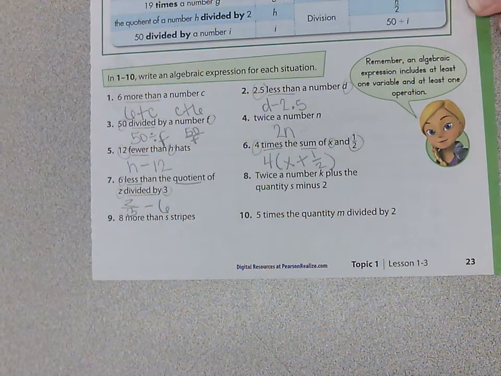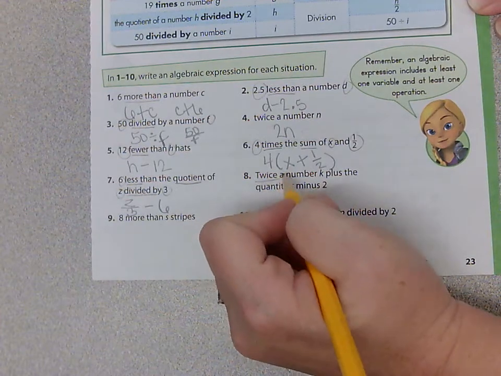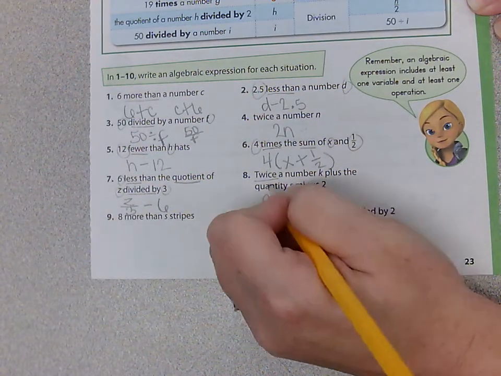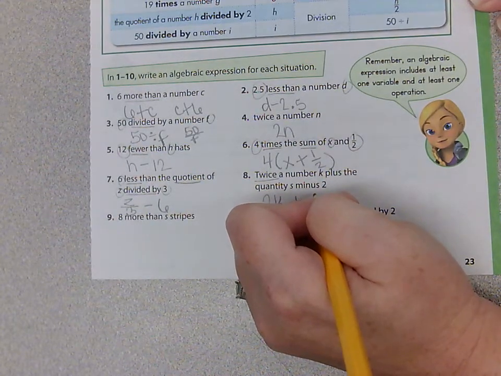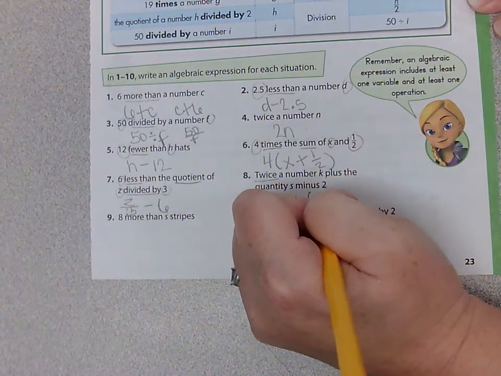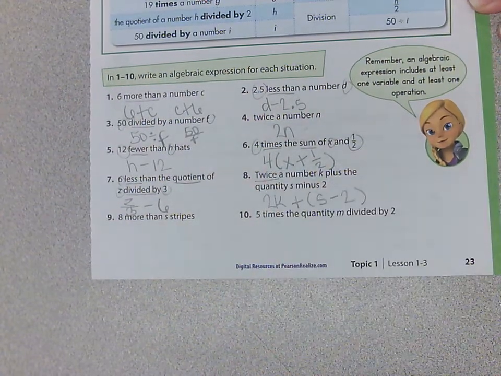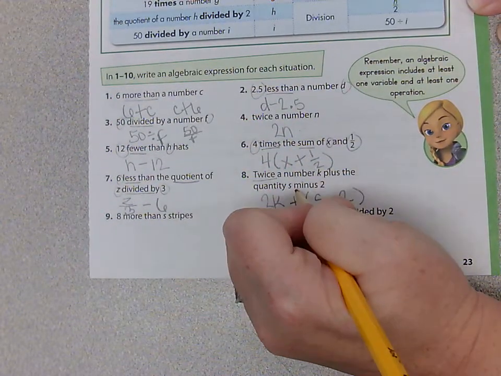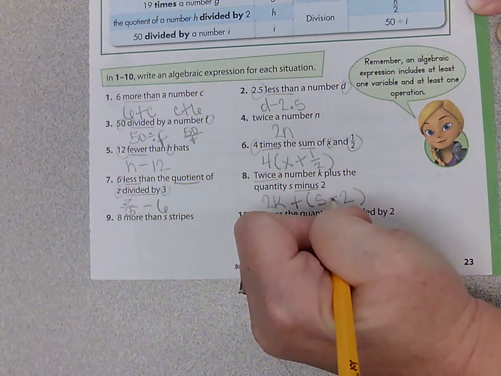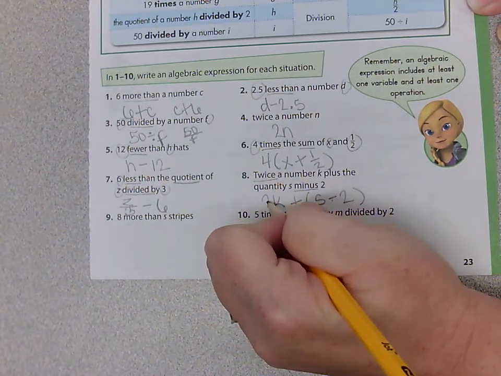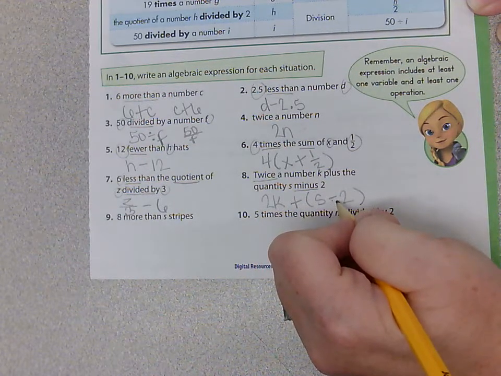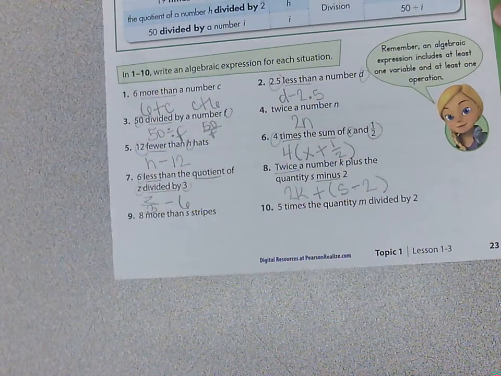Right, number 8, it says twice a number k. So anytime we see the word twice, that means we're multiplying. So twice a number k, I know that's 2k. Then it says plus the quantity s minus 2. Quantity s minus 2. See how I wrote that one as we went? That's how it needs to be. It needs to get easy to where you can just write it as you go. So we got our subtraction here. Twice be multiplying. So 2 times a number k. Then s minus 2.